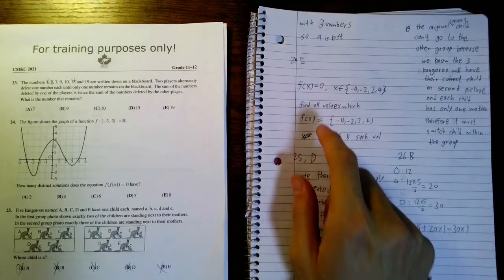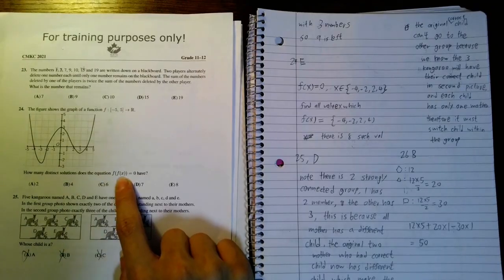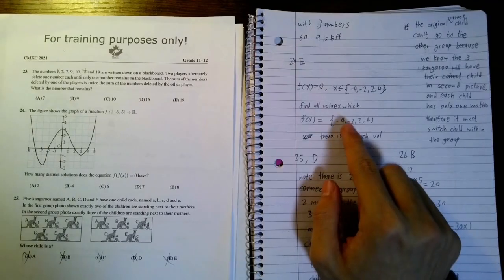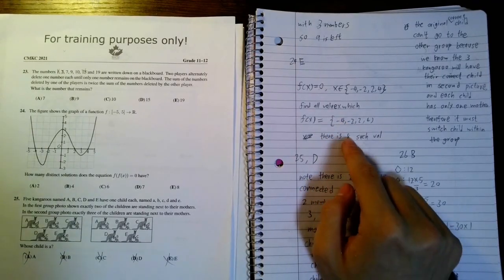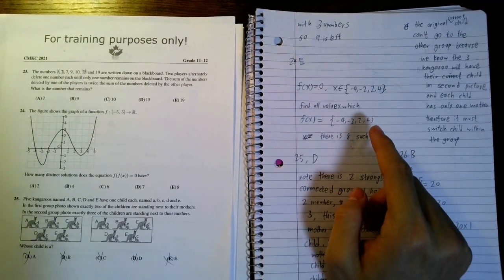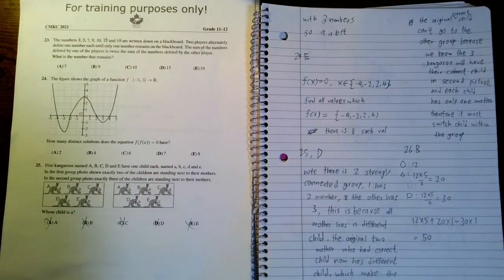That means the inner f of x must be equal to those values, and there's a total of 8 values of x that make f of x equal those values. So we pick E.